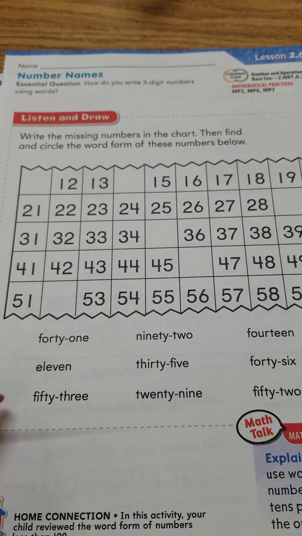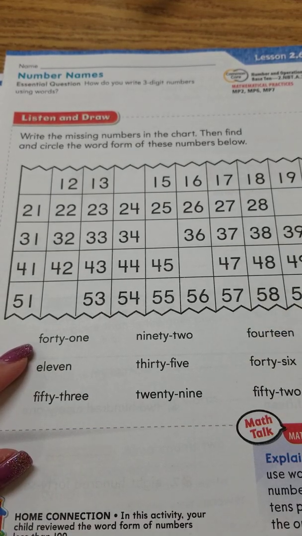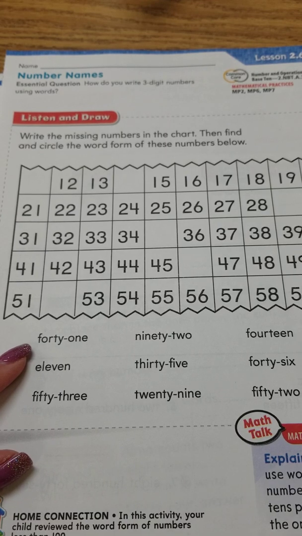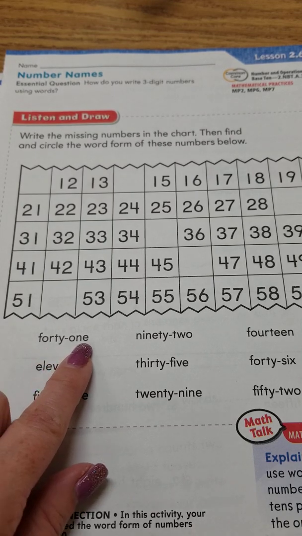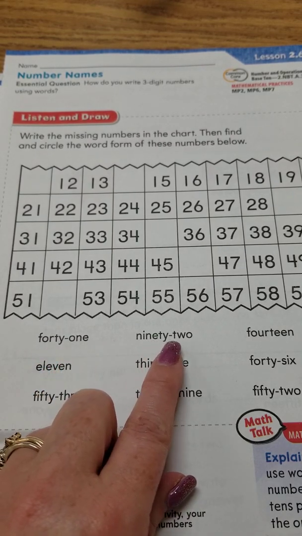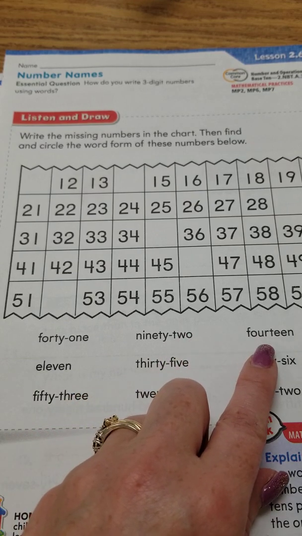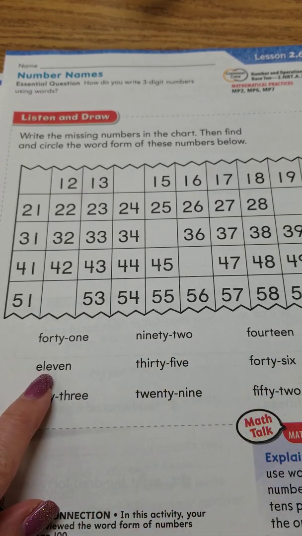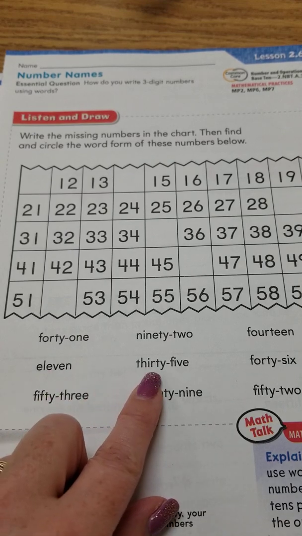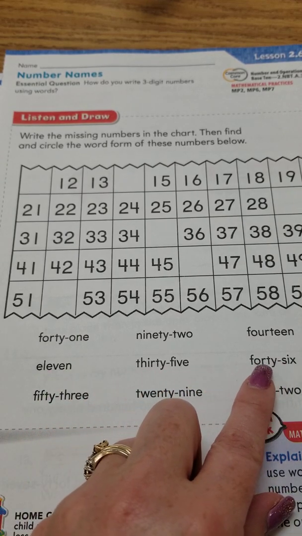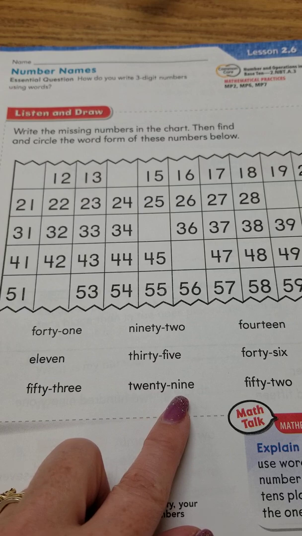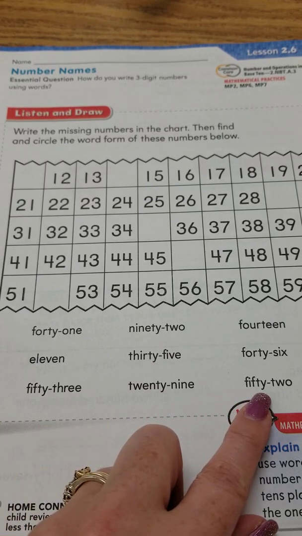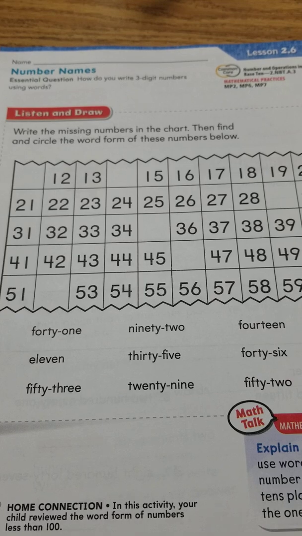And down below, you will see that these numbers are also written in words that are missing up at the top. Just for practice for you, I'll go ahead and read these words. Here is the word 41, the word 92, the word 14, the number 11, 35, 46, 53, 29, and 52. Now, as I read some of those numbers, I realized not all of them are missing up at the top, but some of them are.